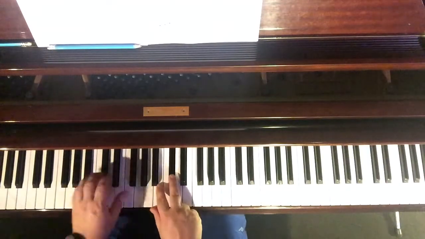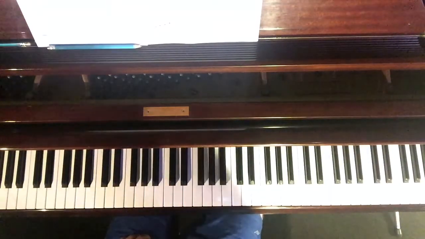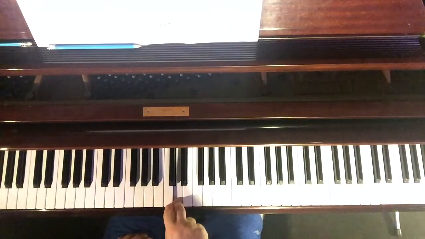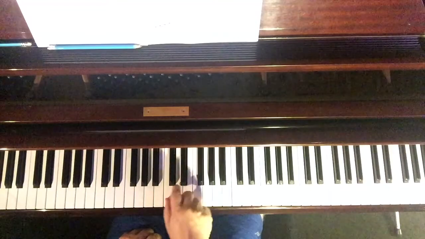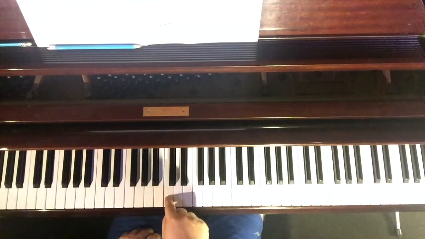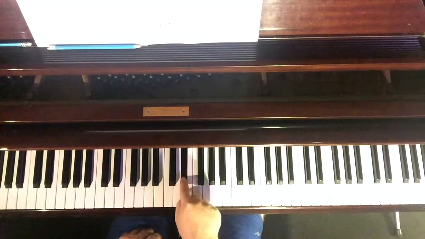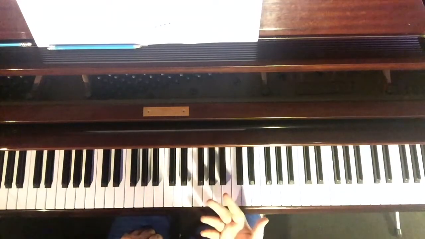What am I doing? I'm getting tired. So that one there, and also the one starting on D. Now when you go up to E flat, it's the same one again as the C, because half step, whole step, half step. So the pattern restarts itself.